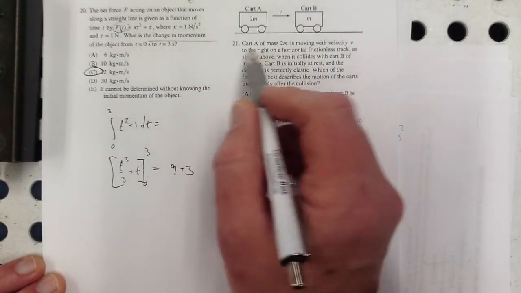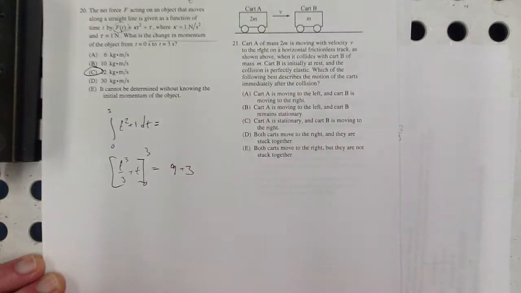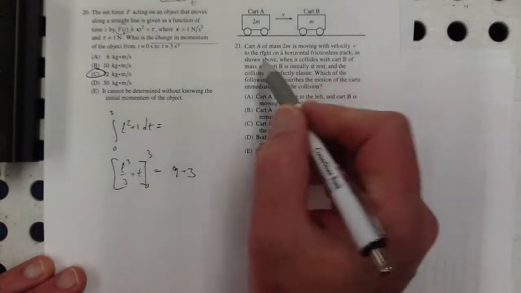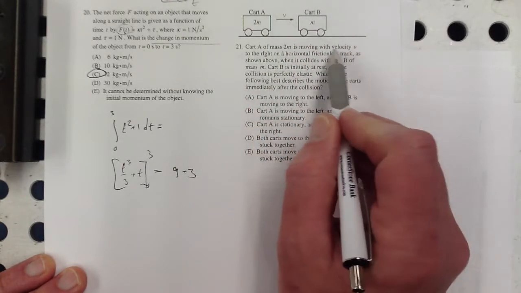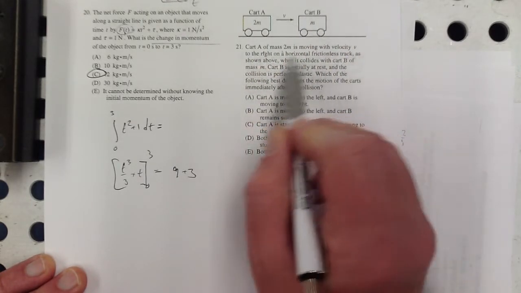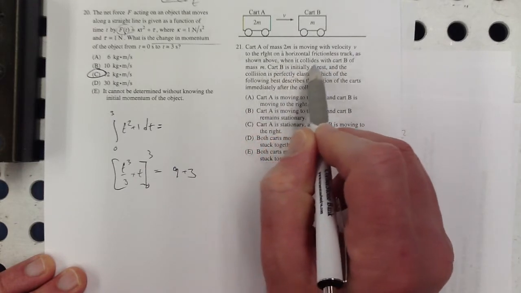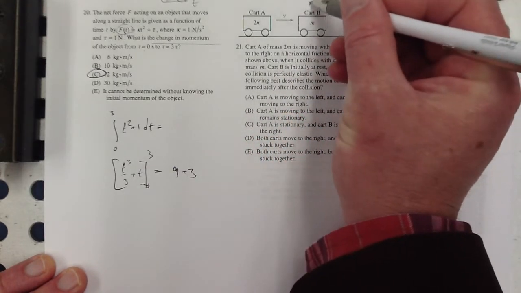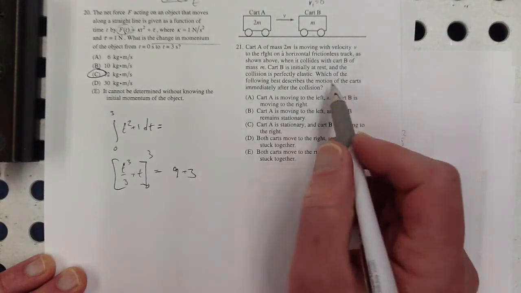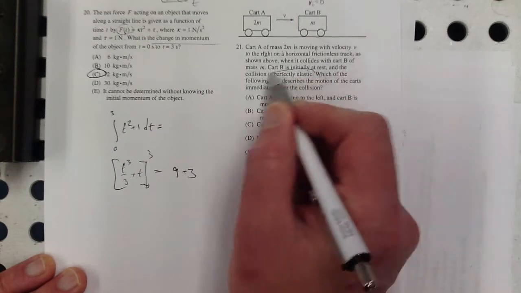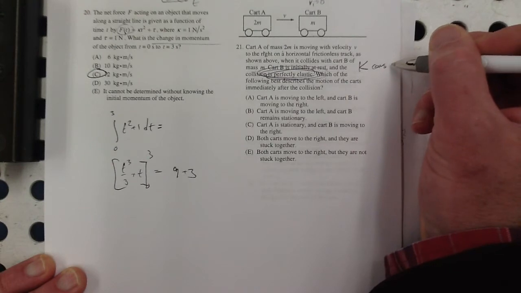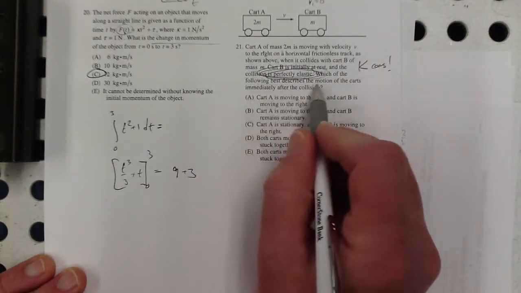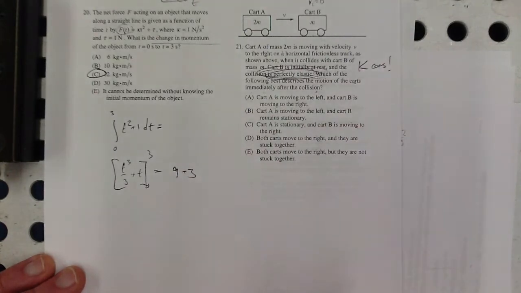21, cart A, I think I'll go to maybe 22 here. That'll leave about the right amount for the last video. Cart A, mass 2m, moving with velocity v, looks like it's going to crash into this, more momentum. When it collides, the cart is initially at rest. And the collision is perfectly elastic. What does that mean? That means kinetic energy is conserved. Which of the following best describes the motion of the carts immediately after the collision?